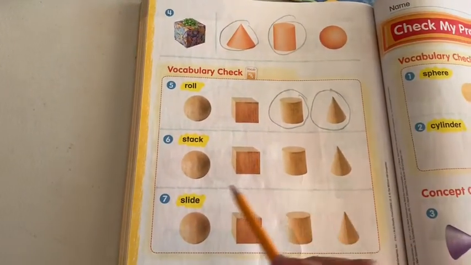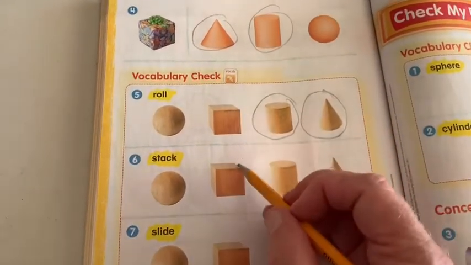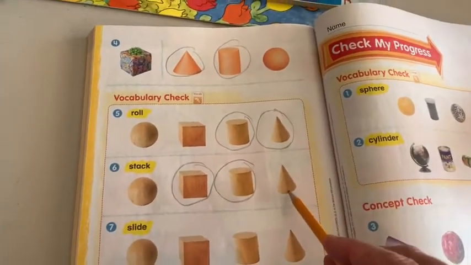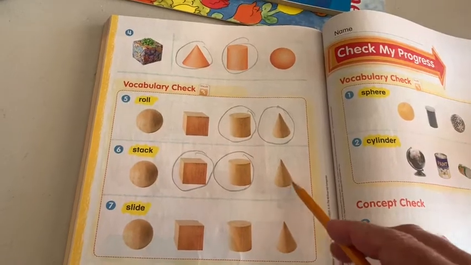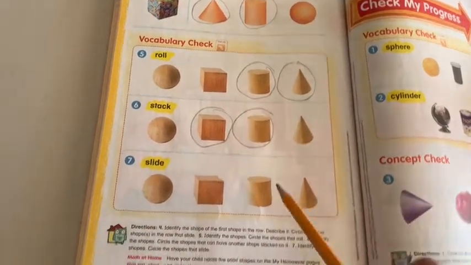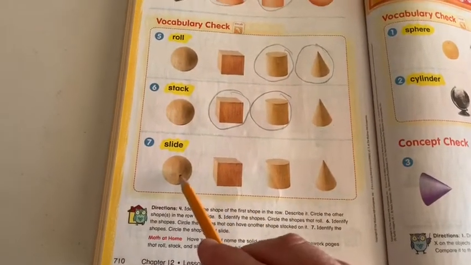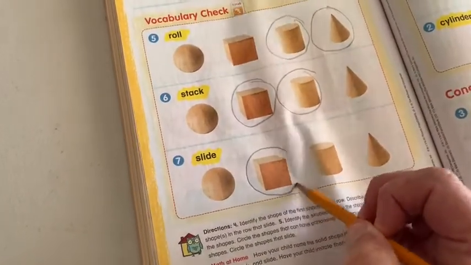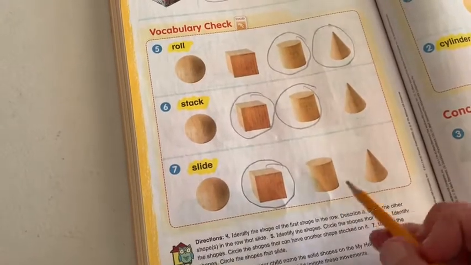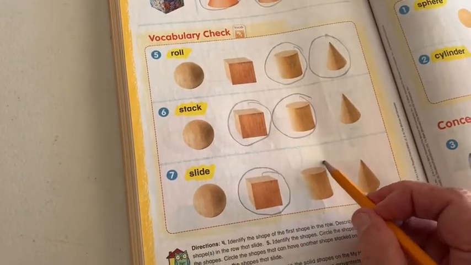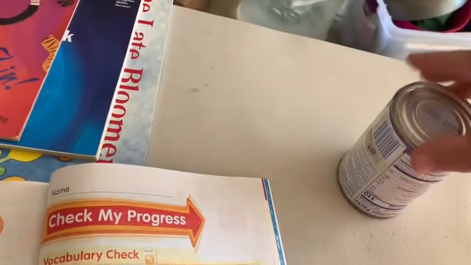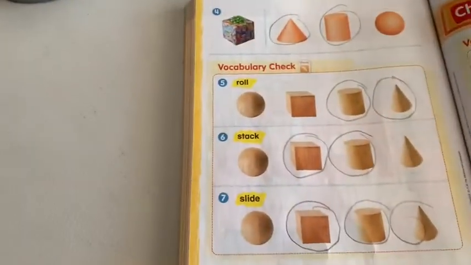Which ones can stack on top of each other? Well, you can make a tower of cubes and a tower of cylinders. Not so much can you make a tower of cones there. And then which ones will slide? Well, this one will slide right there, the cube, and also the cylinder and the cone, because you can slide them like so, but not the sphere because it rolls.